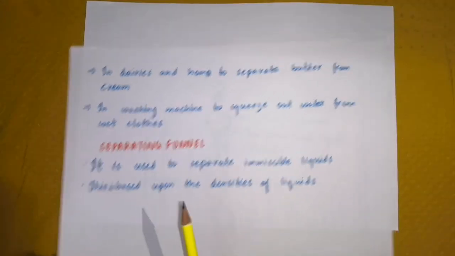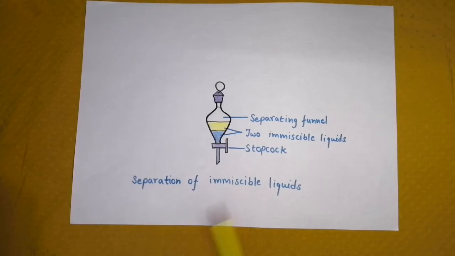Separating funnel. We take two immiscible liquids in a funnel and keep it undisturbed for some time. We'll see separate layers of immiscible liquids, depending on their densities, formed in the funnel. Now we open the stopcock and pour out the lower layer carefully, and the other liquid remains in the separating funnel.